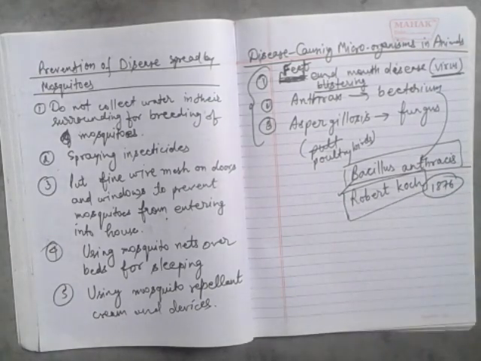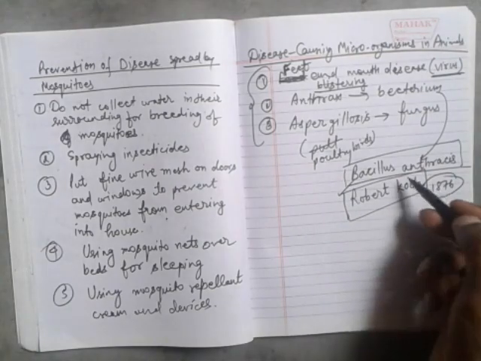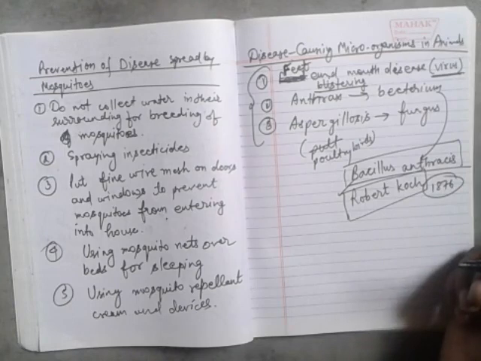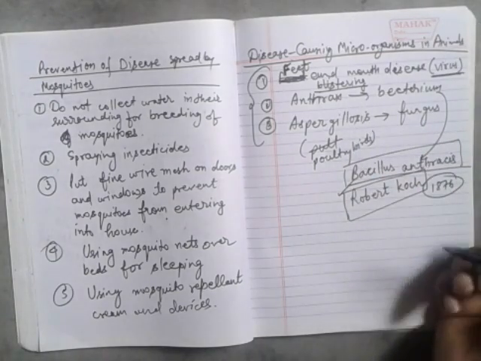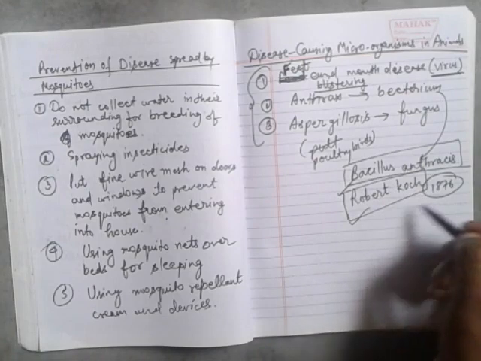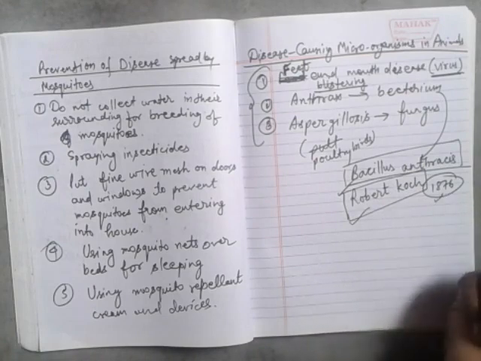Note down this point. Who discovered Bacillus anthracis bacterium or anthrax disease? It is discovered by Robert Koch. In which year? In 1876.